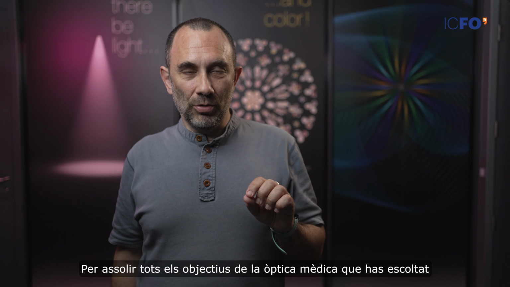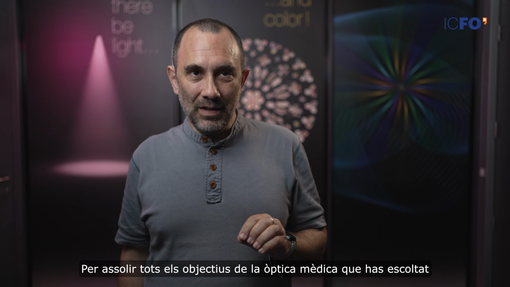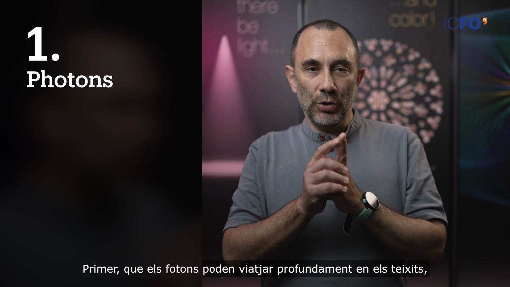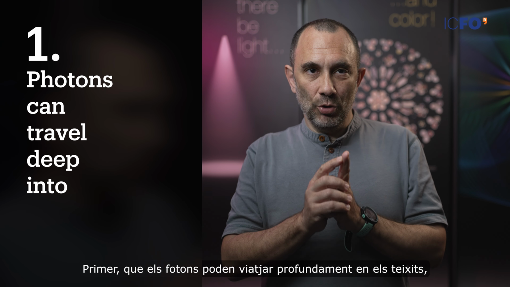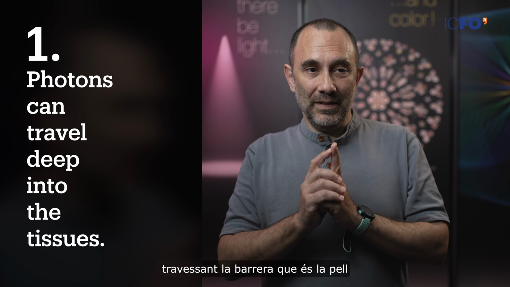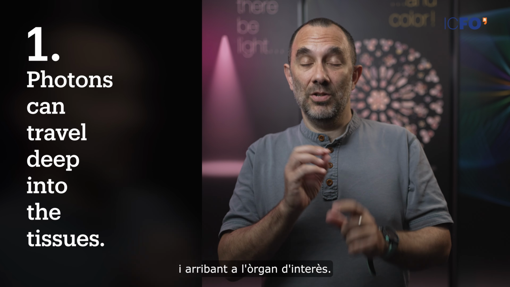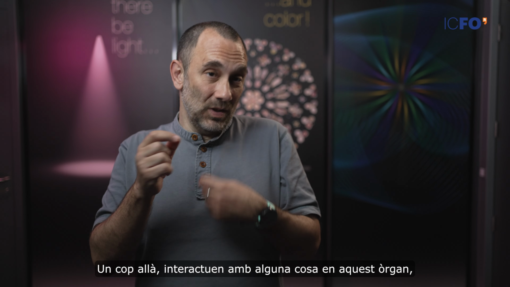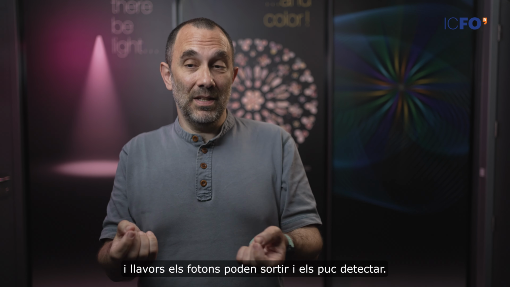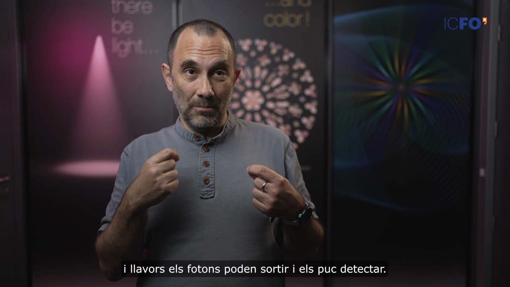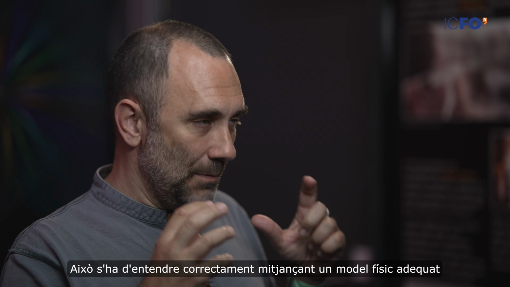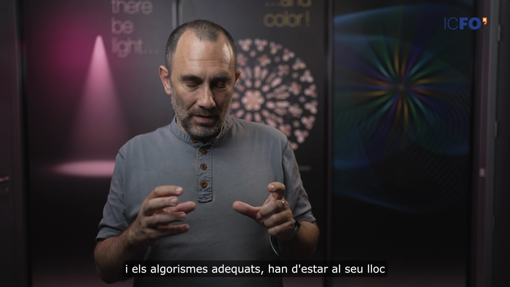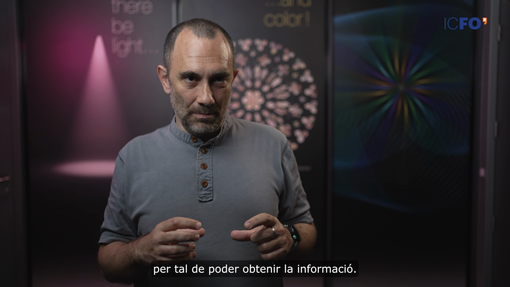To achieve all the goals that you have heard for medical optics, we rely on 4 properties. One, that the photons can travel deep into the tissues, passing the biggest barrier, the skin, and reaching the organ of interest. Once there, they interact with something in that organ, and then the photons can come out and I can detect them. This needs to be properly understood by proper physical modeling, and proper algorithms have to be in place to recover the information from them.